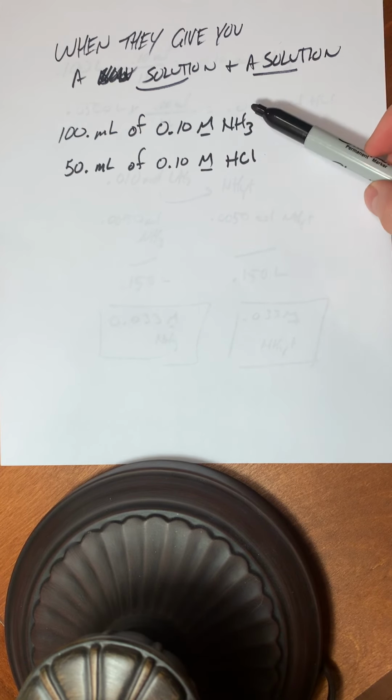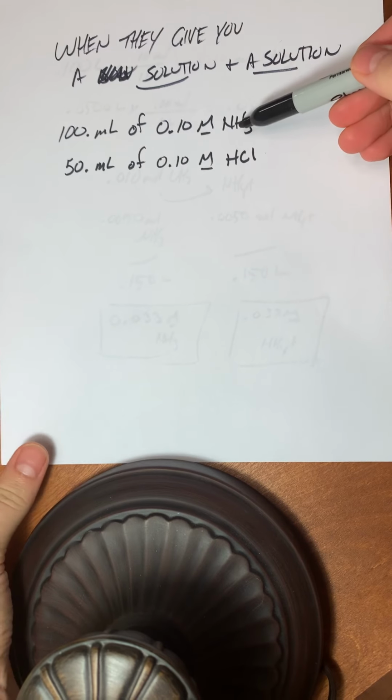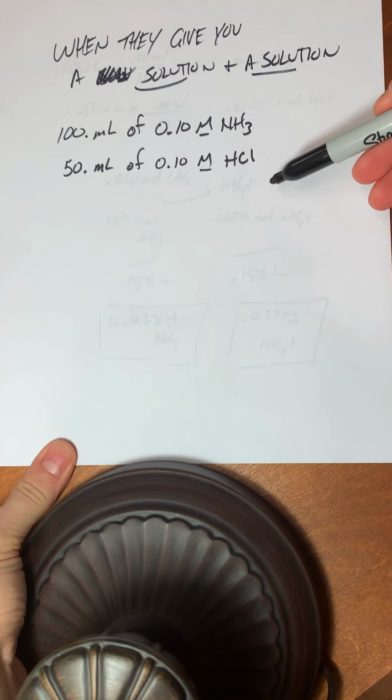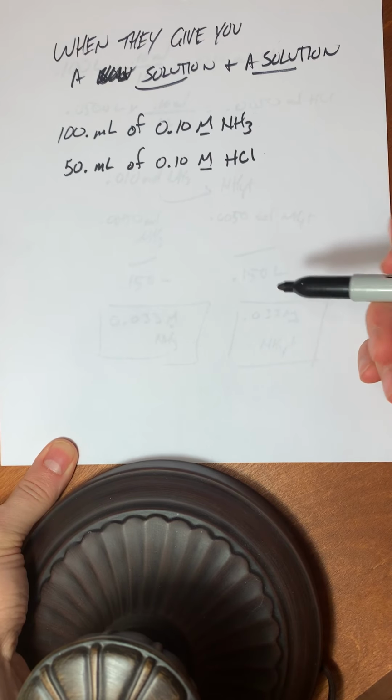So this weak base, strong acid, you're making a buffer through conversion. When you're doing conversions, it's not super easy to do just a simple dilution, even though it's two solutions. You've got to know how many moles you're moving, and then we can figure out concentration from there.